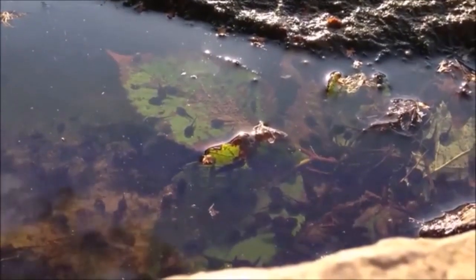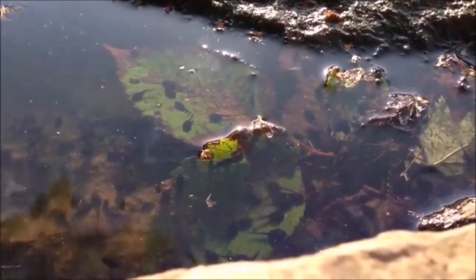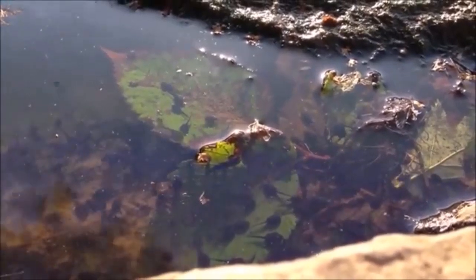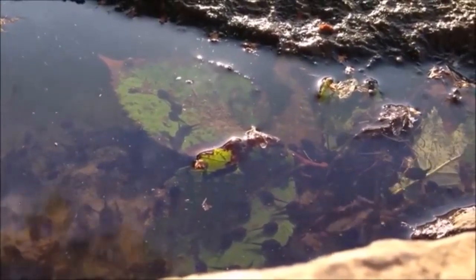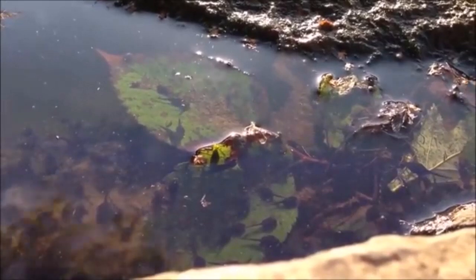When the eggs hatch, the young may not look much like their parents, because some amphibians must go through metamorphosis, or a big change, to become adults. Aside from some fish, amphibians are the only vertebrates that undergo metamorphosis.